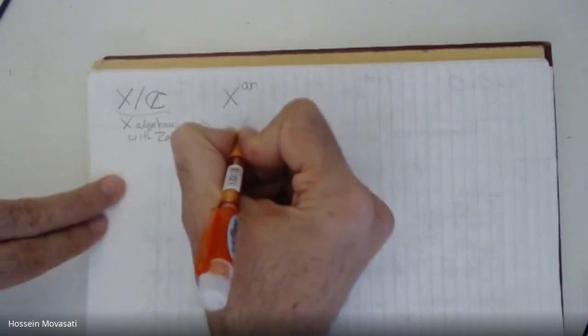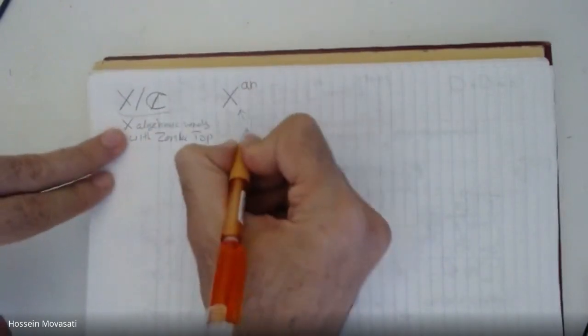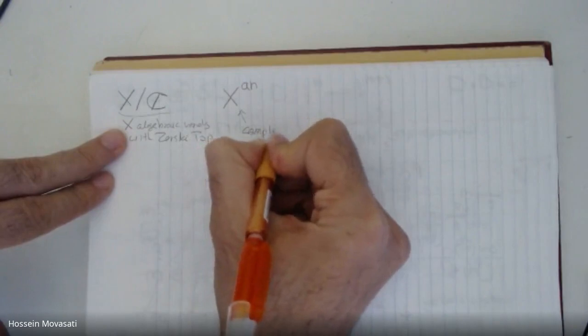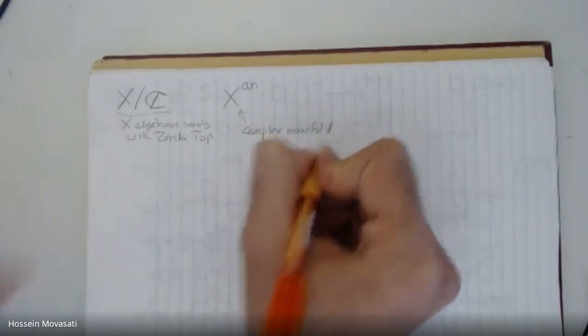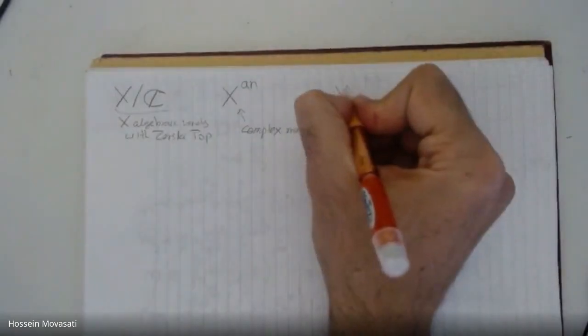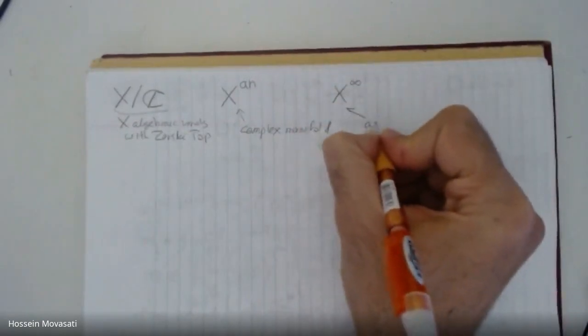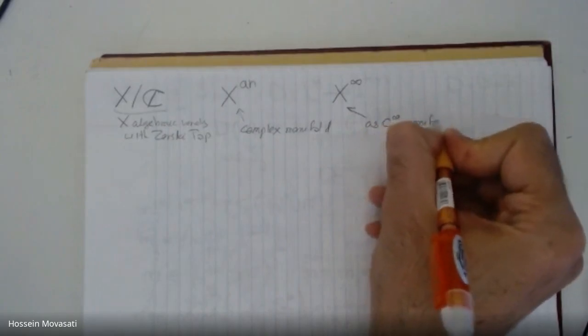Anyway, this is when I consider the same X as a complex manifold. And another thing that I needed is this X infinity, when I consider this one as a C infinity manifold.